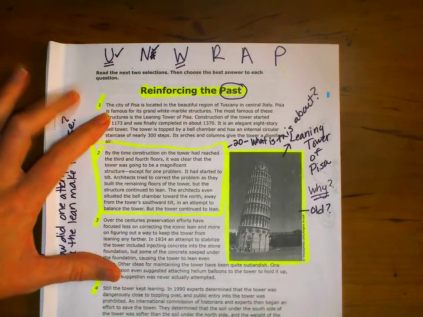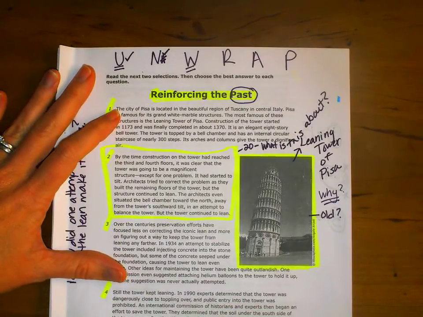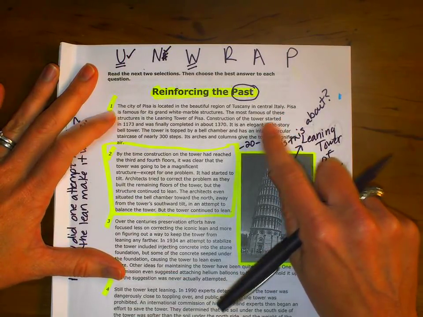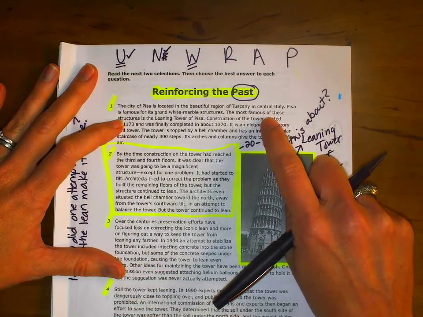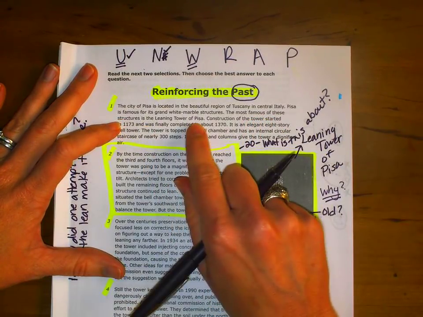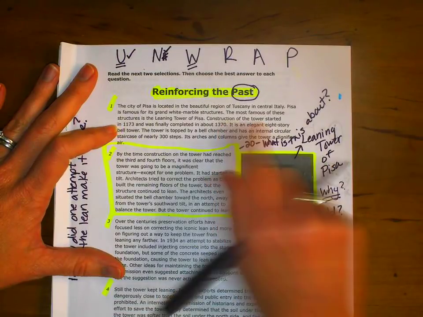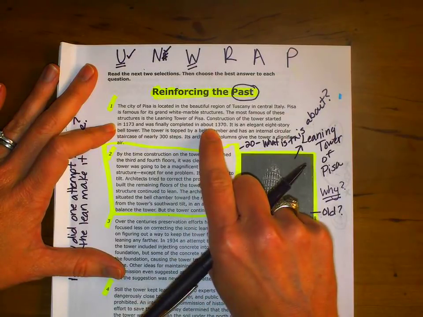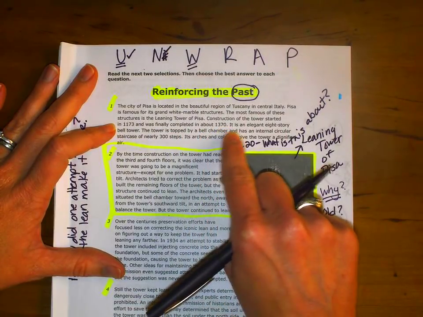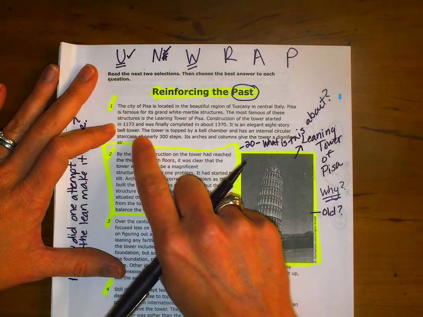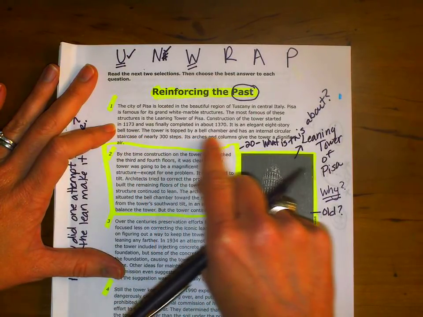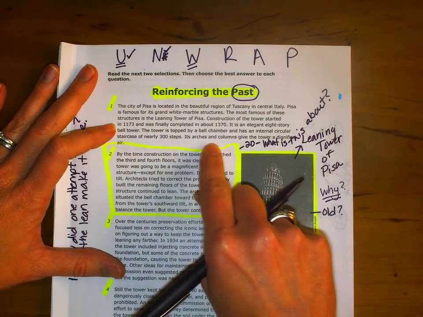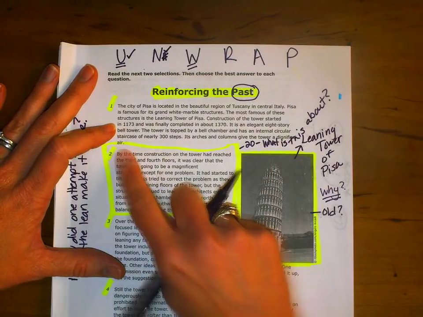The city of Pisa is located in the beautiful region of Tuscany in central Italy. Pisa is famous for its grand white marble structures. The most famous of these structures is the Leaning Tower of Pisa. Construction of the tower started in 1173 and was finally completed in 1370. It was an elegant 8-story bell tower. The tower is topped by a bell chamber and has an internal circular staircase of nearly 300 steps. Its arches and columns give the tower a dignified air.